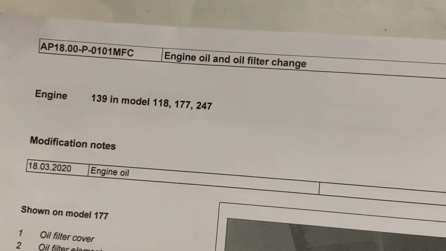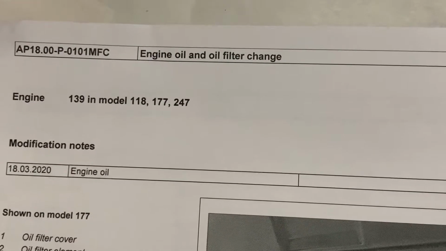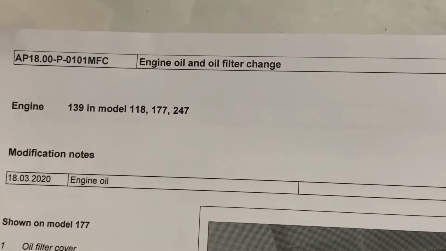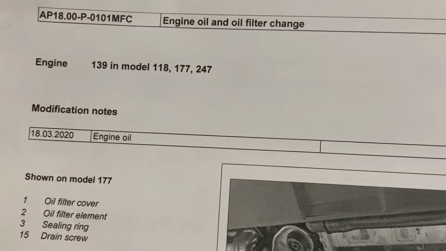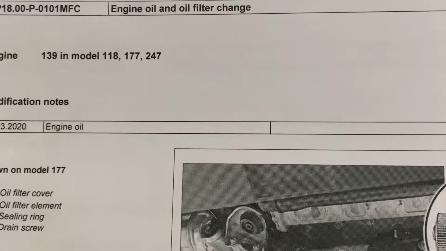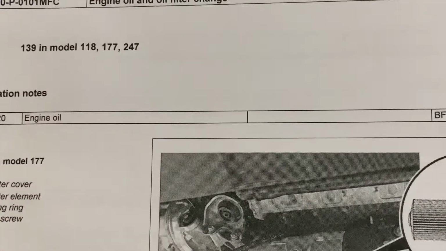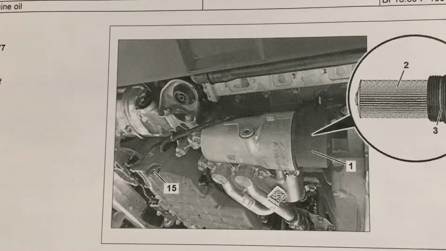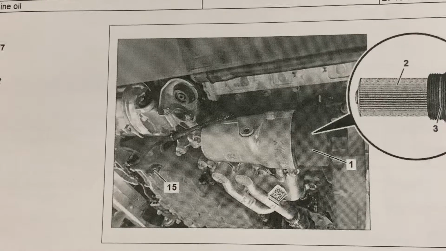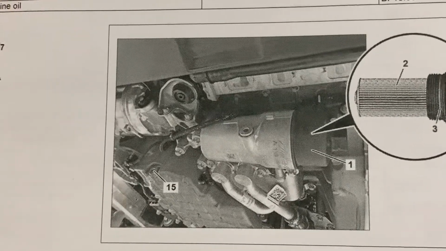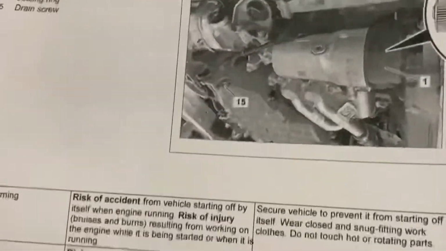Hello guys, I have this document related to the Mercedes-Benz A-Class 45, and it is about the engine oil filter change. I will explain this step by step for this AMG engine, and the engine number is 139. In this engine there is no dipstick, and the document also lists different engine oil grades and different oil level check temperatures.